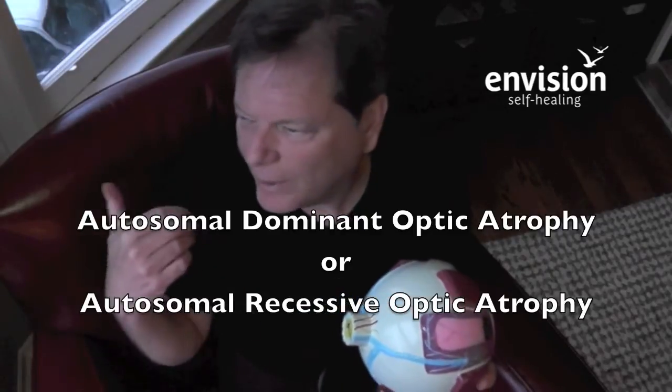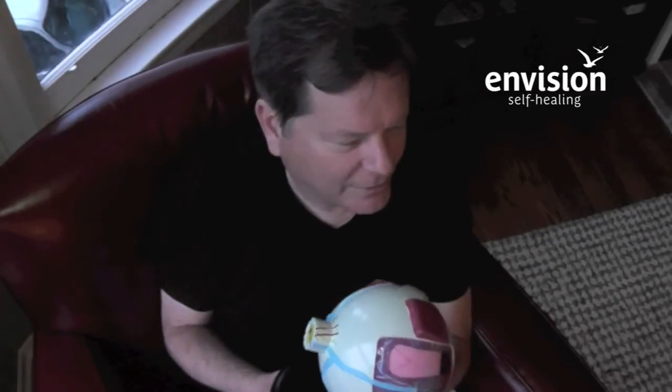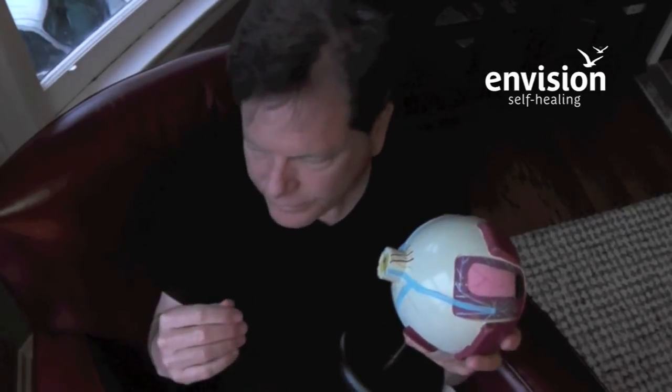It's not brought on by trauma or tumor. There's many other reasons you could get an optic atrophy. Mine's inherited. And ironically, I really still don't know whether I have the recessive form or the dominant form. That's something I need to research. It's a little confusing in my case because the recessive form is very rare, but it comes on early in childhood. It's apparent early in childhood.